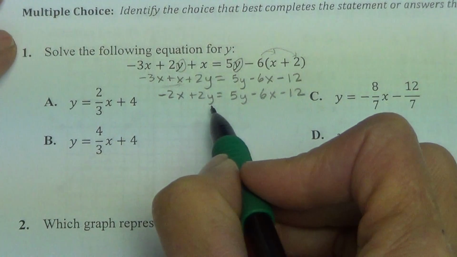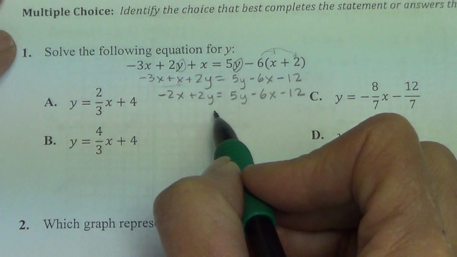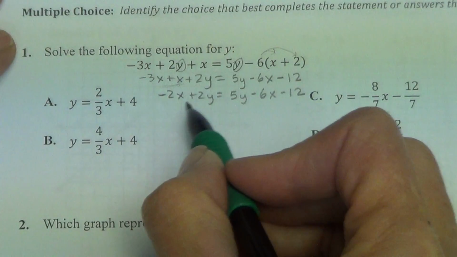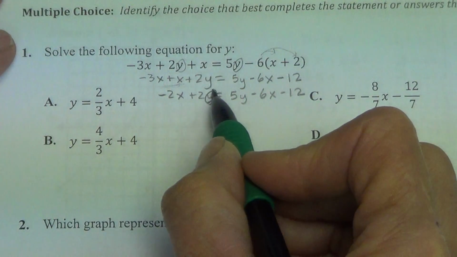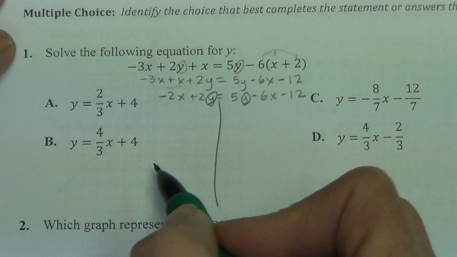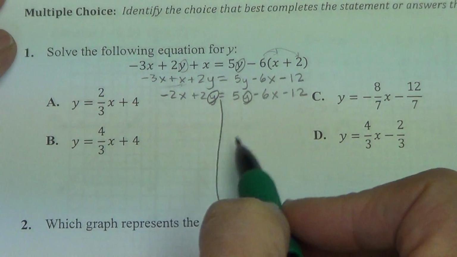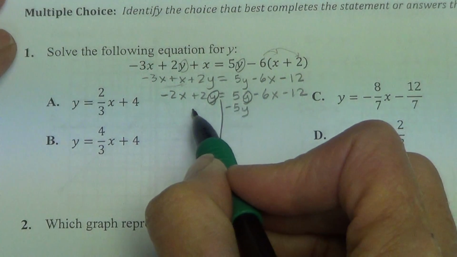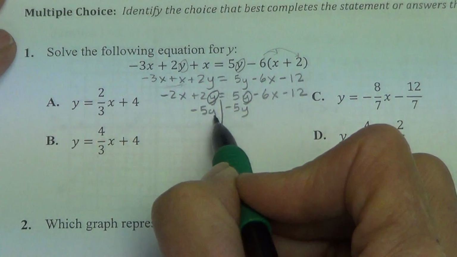Okay, next thing that I think I would be inclined to do is probably circle our creepy dudes, what we call creepy dudes, that's our target, and get them to the same side. So let's subtract 5y. I'm only choosing to move it this direction because there's less stuff over here.